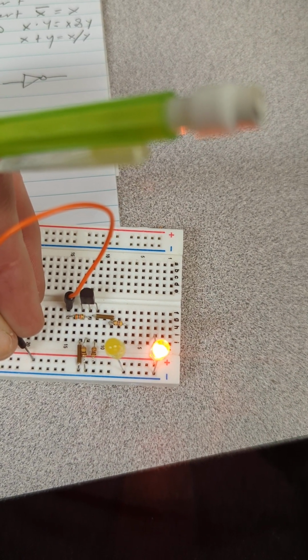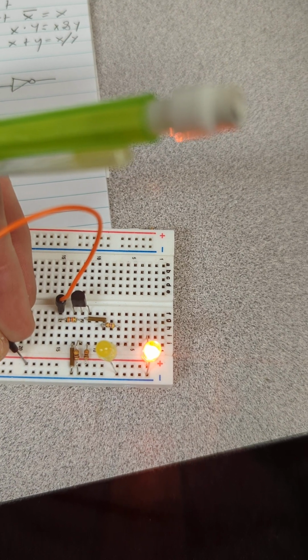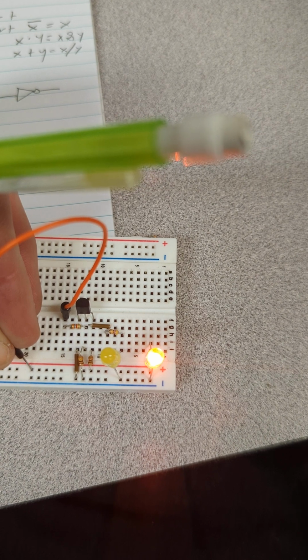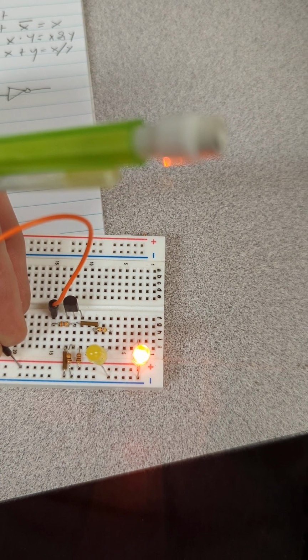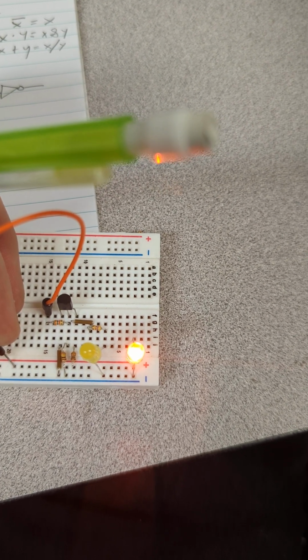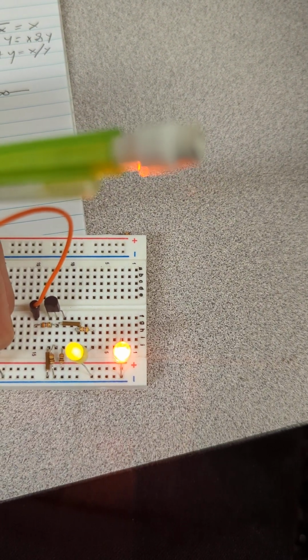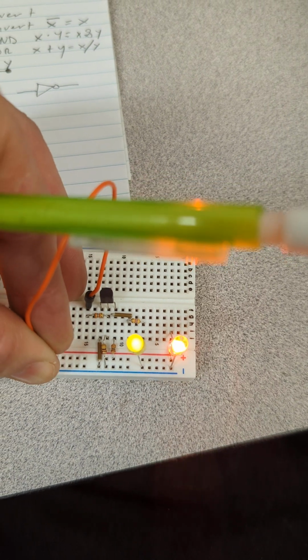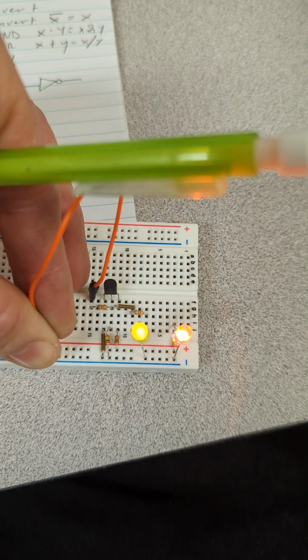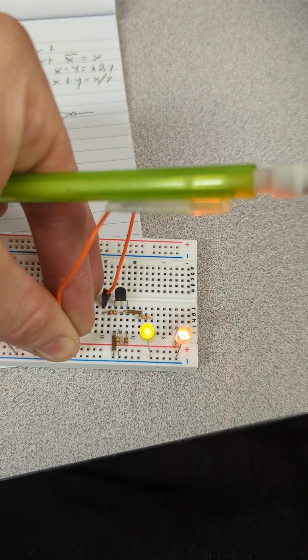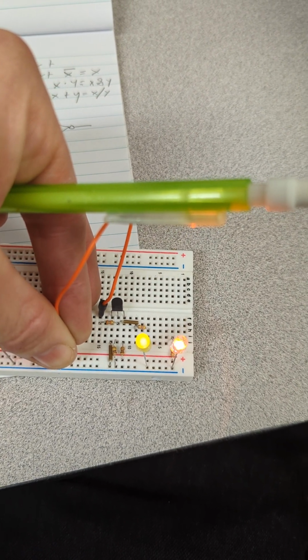The LED turns off, inverting it. So we have 9 volts going in, which inverts it, meaning it's a digital ground, making it a 0. Now I'm going to put a 0 in, which is ground, and the LED stays on. That is a simple TTL logic transistor inverter.